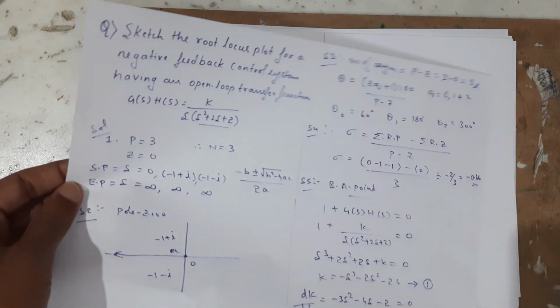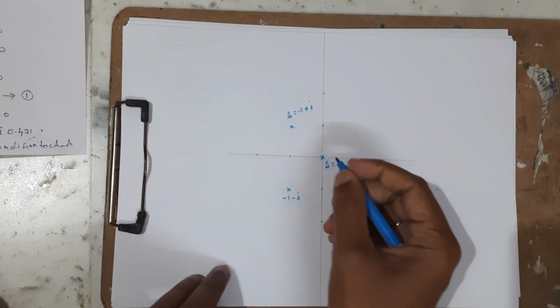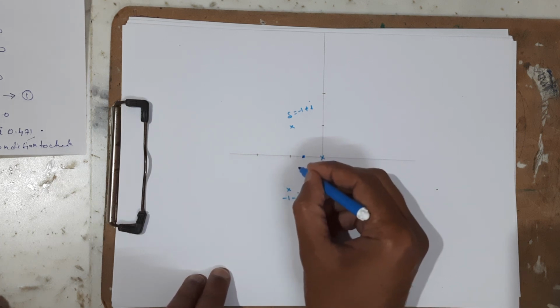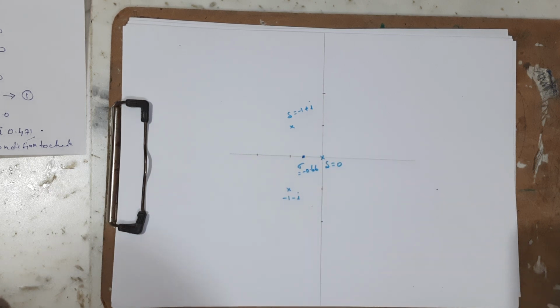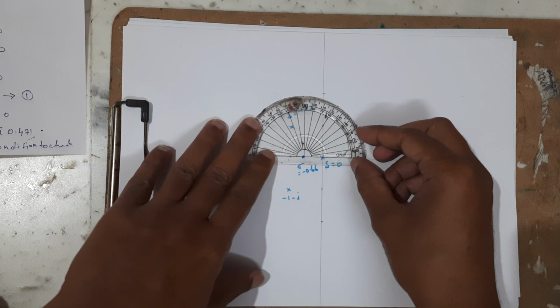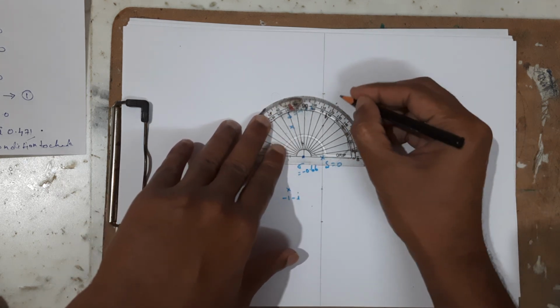Then what else do we need to mark? We have to mark the centroid, minus 0.66. So the centroid is somewhere here. Okay, centroid is how much? Minus 0.66. From the centroid we need to mark the asymptotes, the angle of asymptotes. For that I am going to take the protractor. So first asymptote is theta 0, that is equal to 60 degree. I am going to mark 60 degree, that is theta.